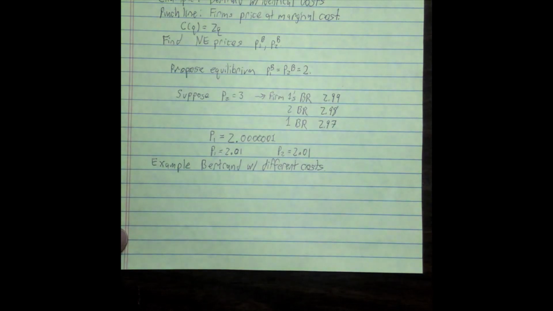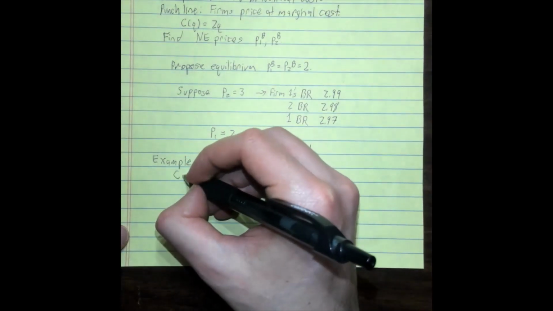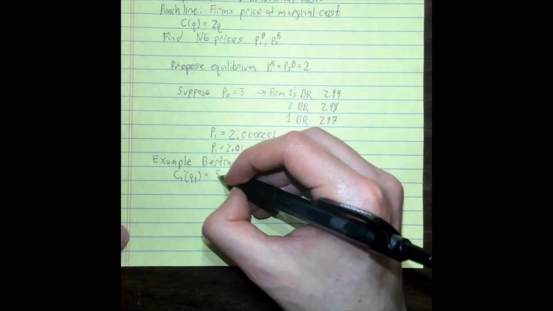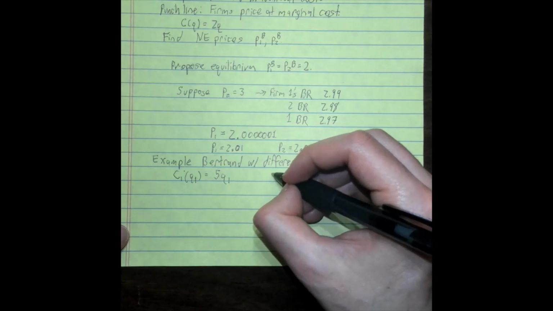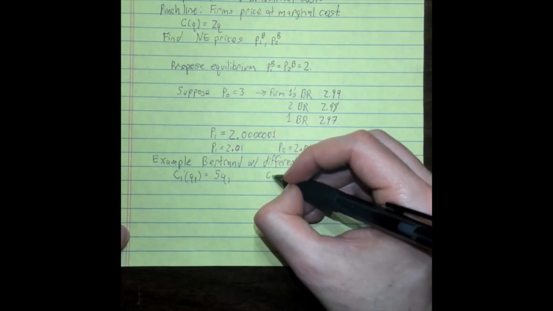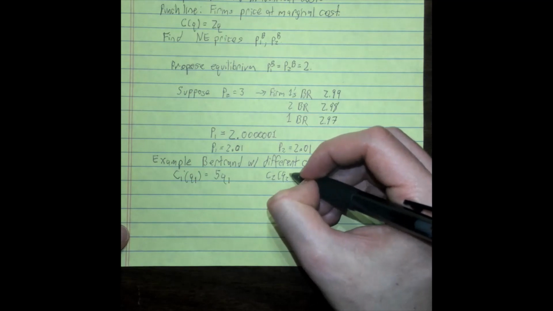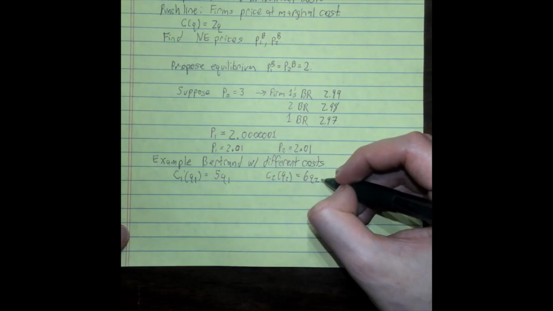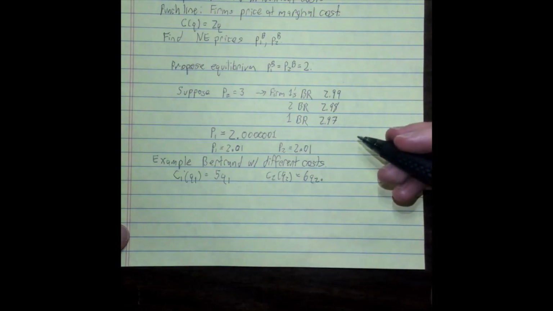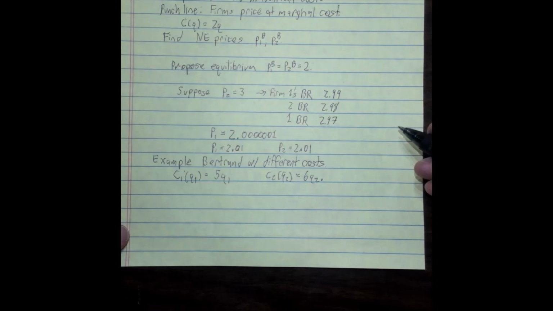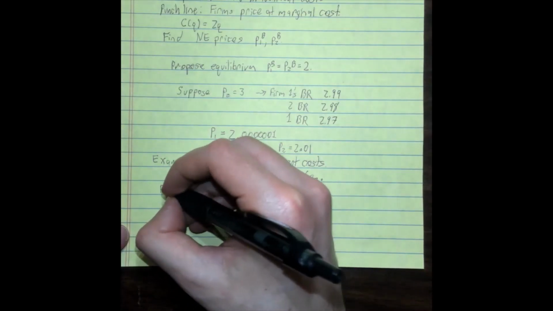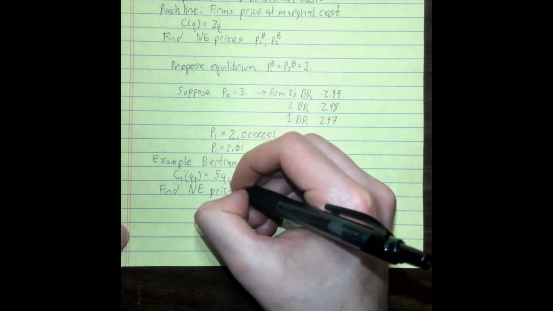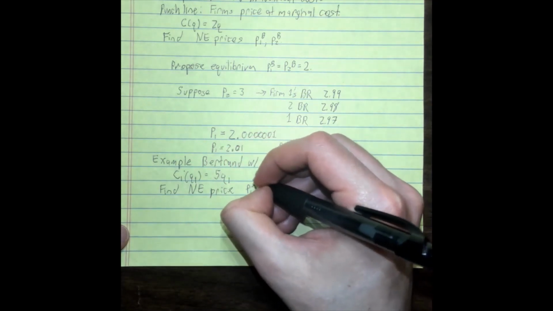All right, and so let's say that firm 1 has a cost function of 5 Q1, and firm 2 has a cost function of 6 Q2. Demand works the same way, where whichever firm is cheaper gets all of the demand. And then again, find the Nash equilibrium prices, P1 star and P2 star.